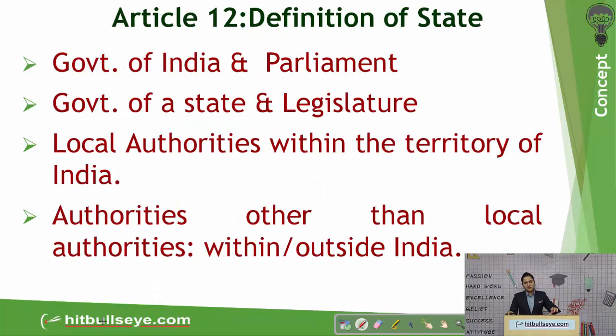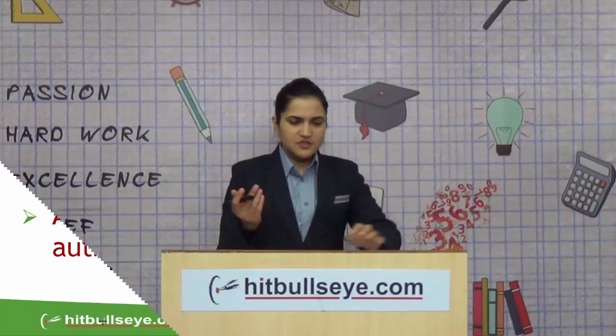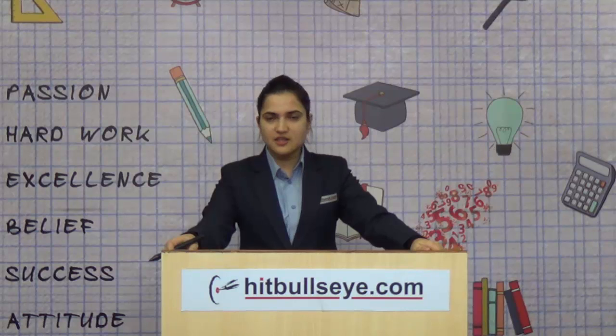Now, if you take a look at this slide, it is giving us the definition of who all are within the definition of state under Article 12. First of all, Government of India and Parliament. When I say Government of India, I am including the President, the Prime Minister, the Council of Ministers. The Parliament, of course, involves in its definition the Lok Sabha and the Rajya Sabha.